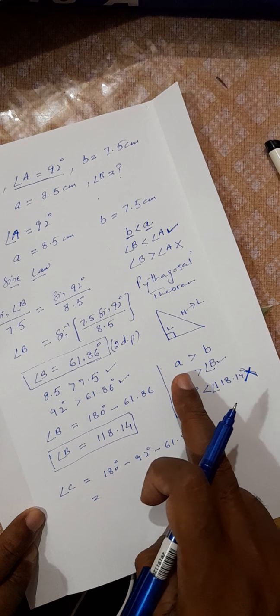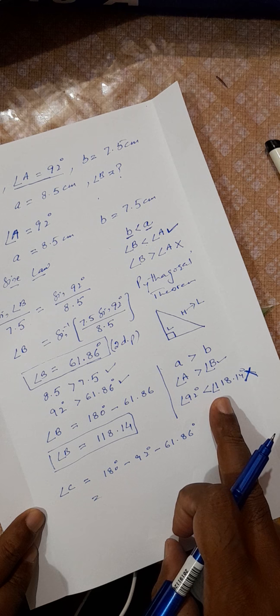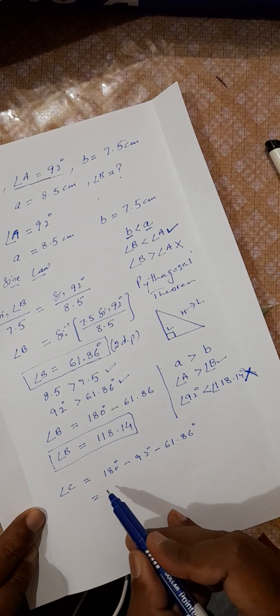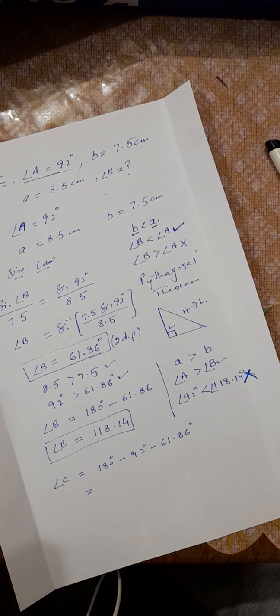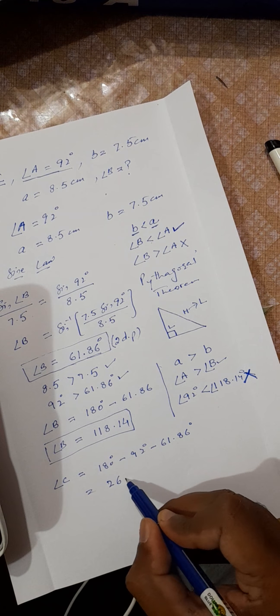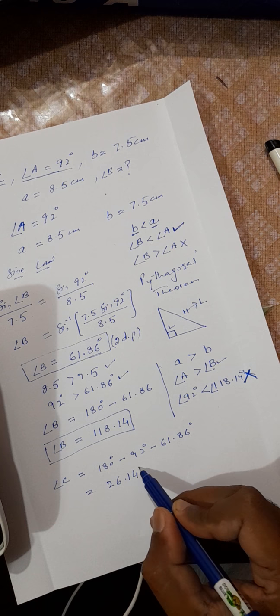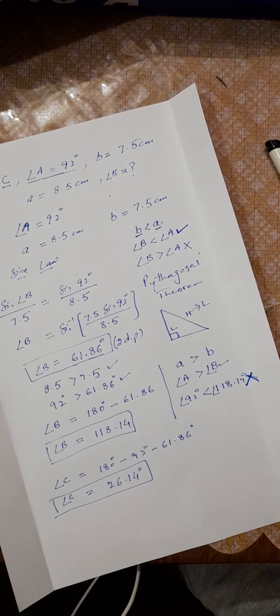Because side A is greater than side B, so angle A must be greater than angle B. So when you simplify it, it is equal to 26.14 degrees. So this is the possible value of C.